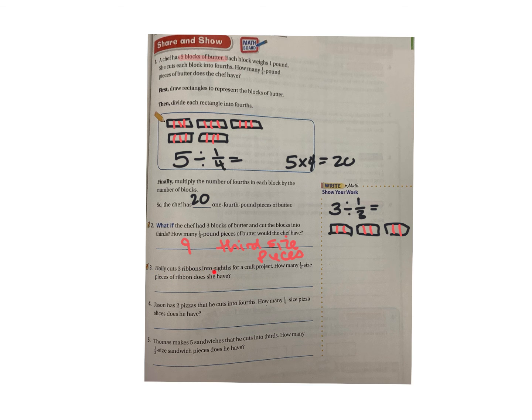Let's look at another one. Holly cuts 3 ribbons into 8s for a craft project. How many 1/8 size pieces of ribbon does she have? She has 3 ribbons. 1, 2, 3. That she cuts into 8 size pieces. Oh, I did another dash there. Sorry. Pretend those are 8 equal size pieces. There we go. And probably you're now at a point where maybe you don't need to draw it.